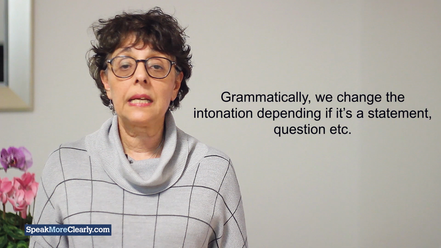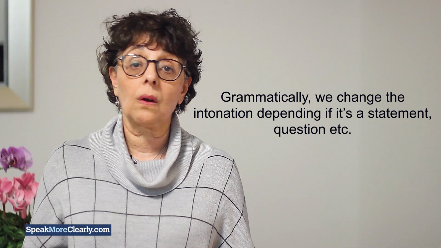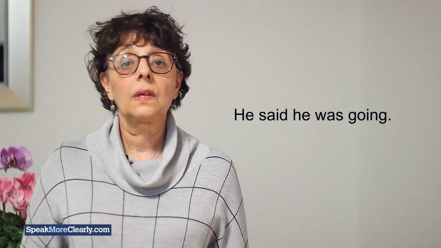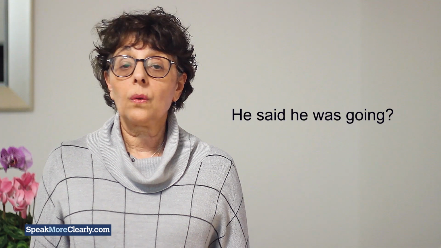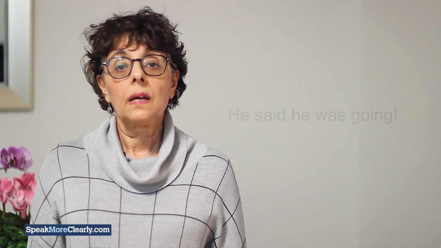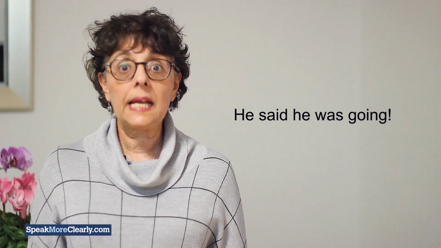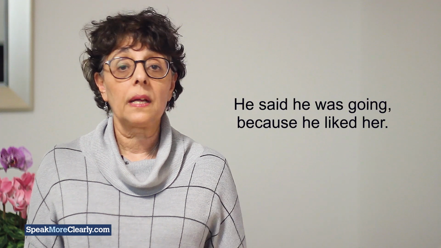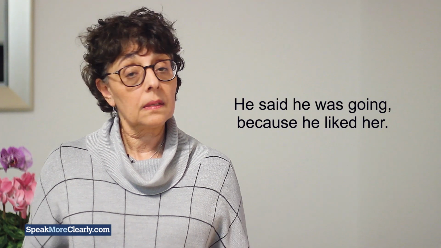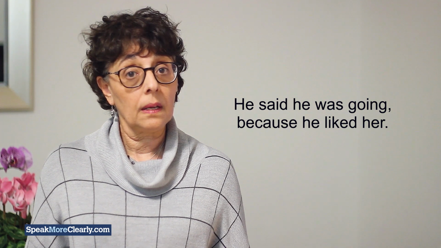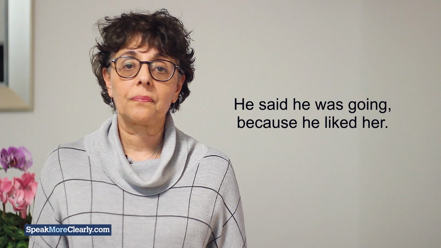Grammatically, we change the intonation depending on if it's a statement, a question, etc. For example, a statement: He said he was going. A question: He said he was going? An exclamation: He said he was going! And lastly, where there's a comma: He said he was going, slight pause, because he liked her. He said he was going because he liked her.